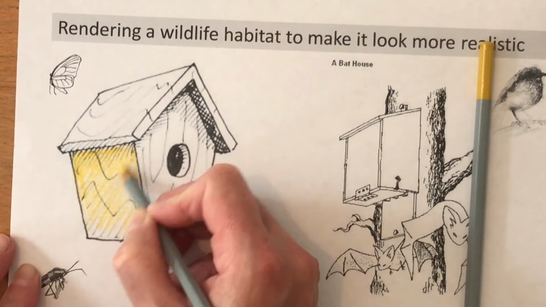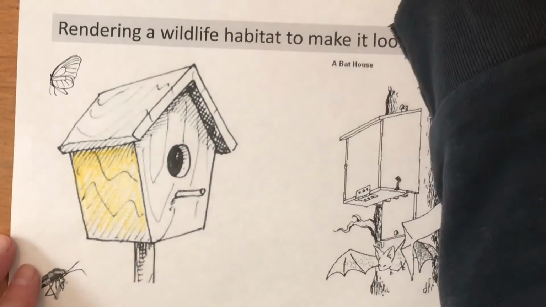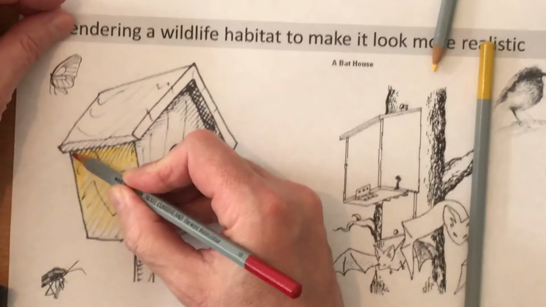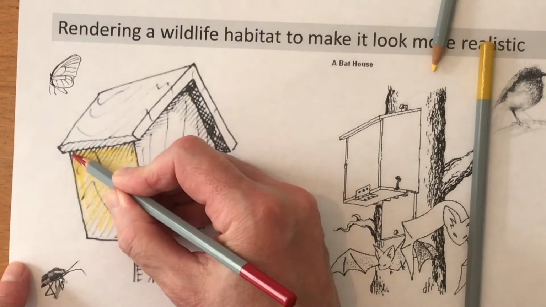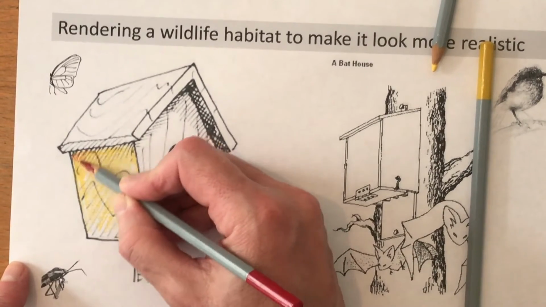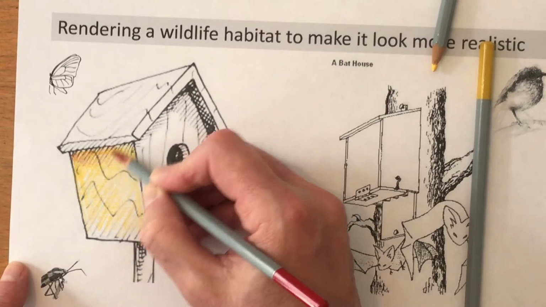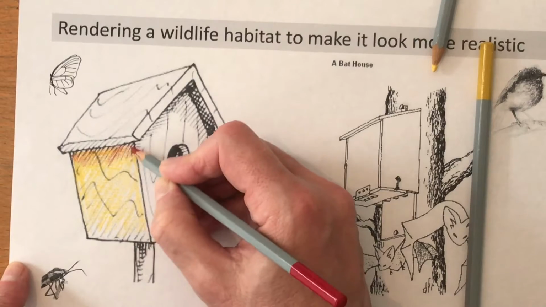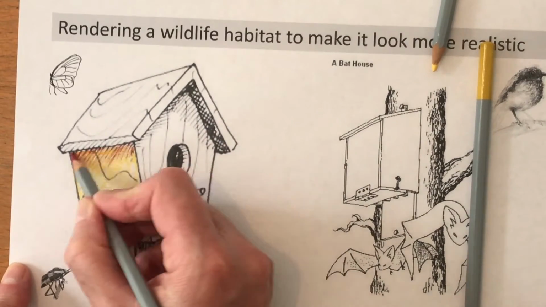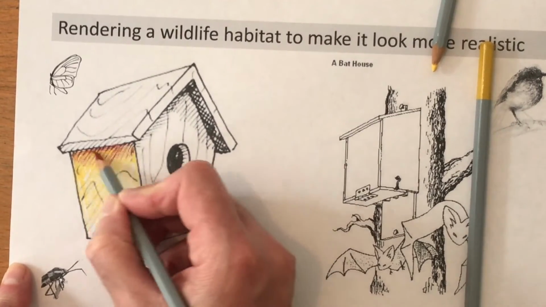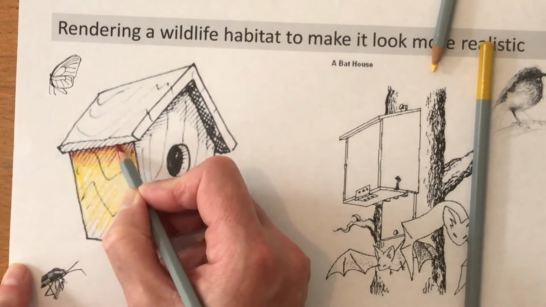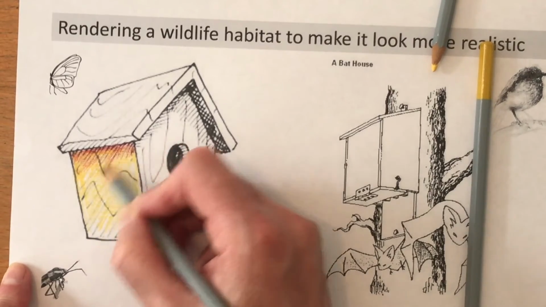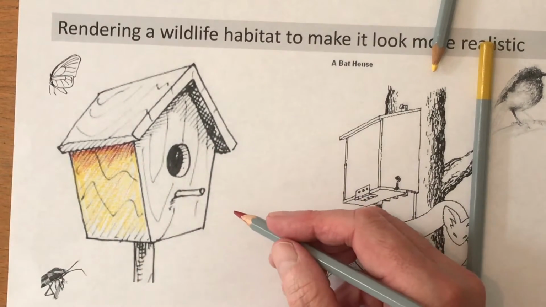But I might want to make parts of this a little bit darker. So what I will do is I'm going to take a red, because red and yellow, if you mix those together, they kind of make an orange colour. So I'm going to just work in a bit of red into that. Just to make that a little bit darker still. Okay, because that bit is going to be in shadow, isn't it? So that's one side of the bird box.